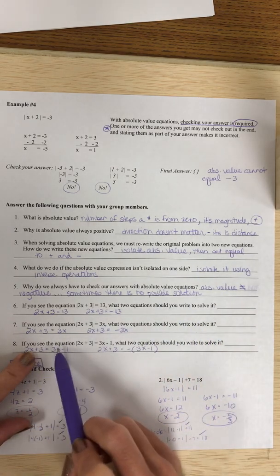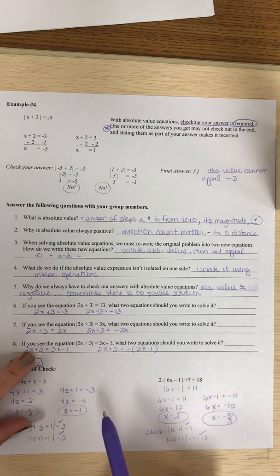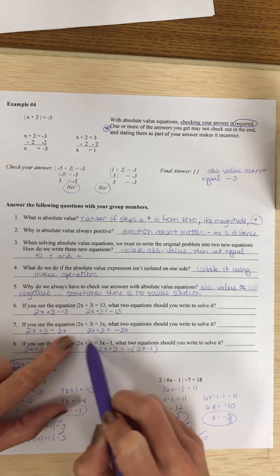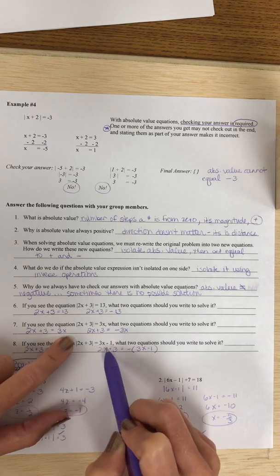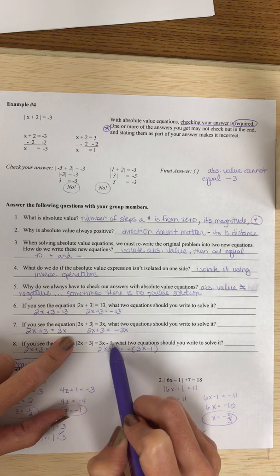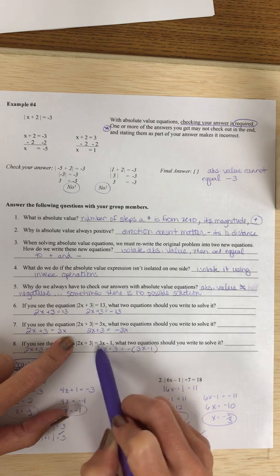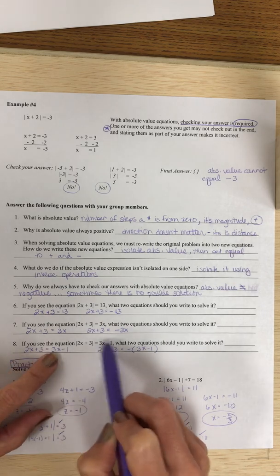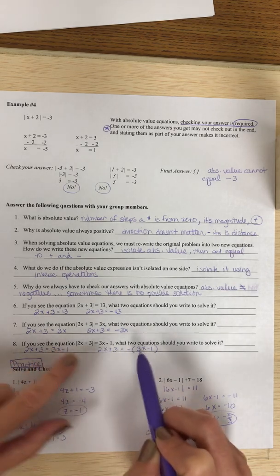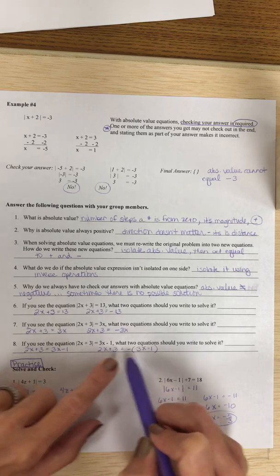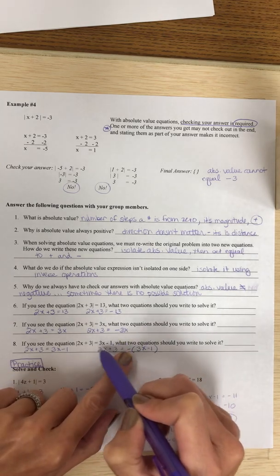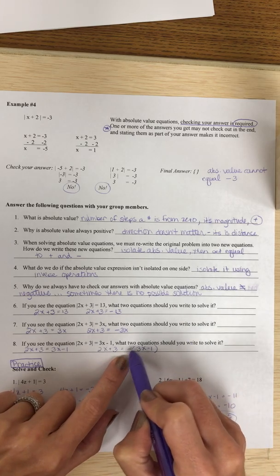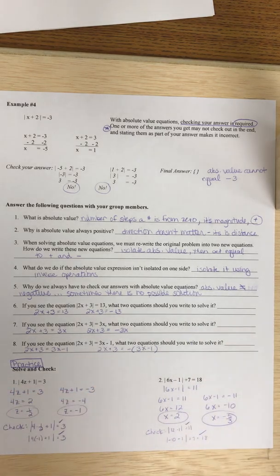If you see this equation, what 2 equations could you write? Now, again, the right side looks a little bit weird. My absolute value is isolated, so that's okay. But I'm again going to take the positive and the negative of this entire value. So this 2x plus 3 is equal to a positive 3x plus 1. And then this 2x plus 3 is equal to a negative 3x minus 1. And then I would have to distribute my negative and solve for x.